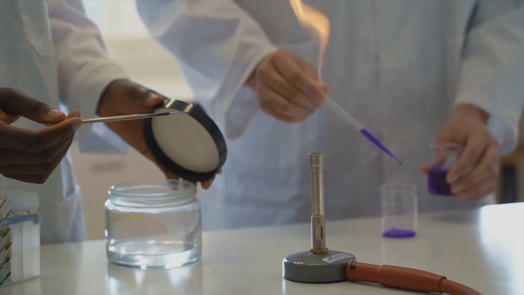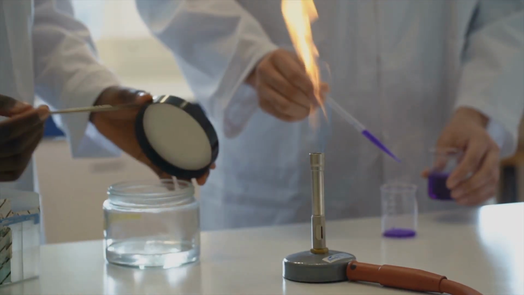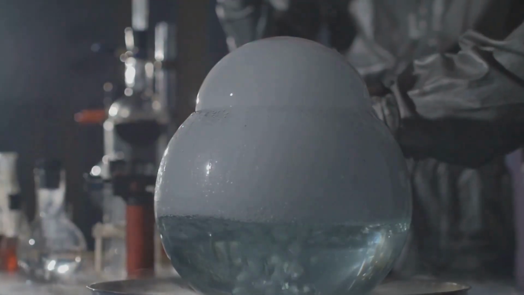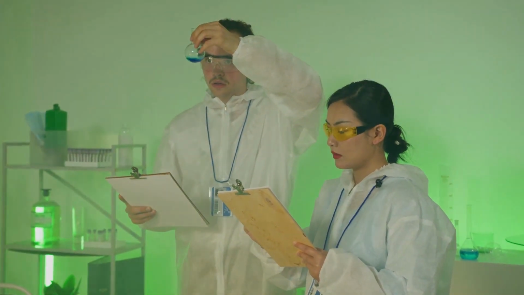Whether we're heating something to see how its temperature changes, measuring its mass, testing if it's magnetic, or seeing if it floats, we are using science to learn more about the world around us.